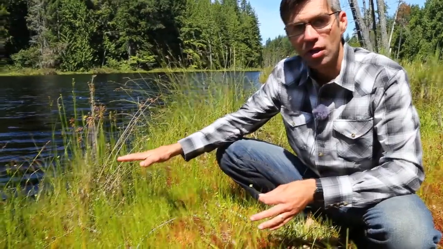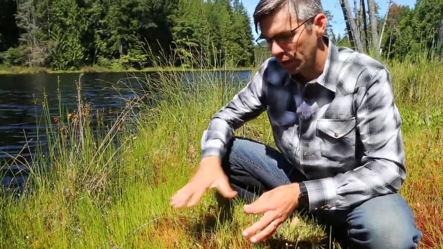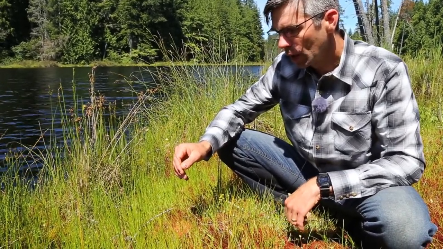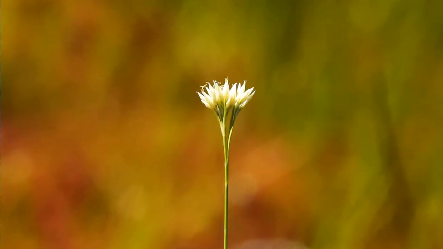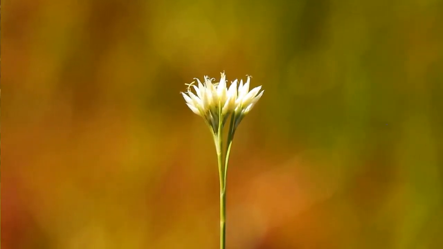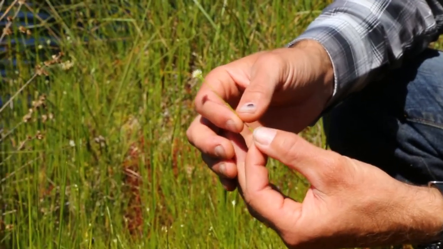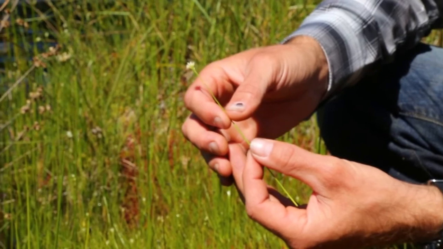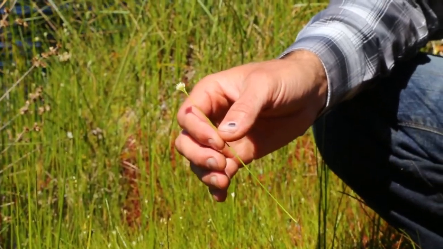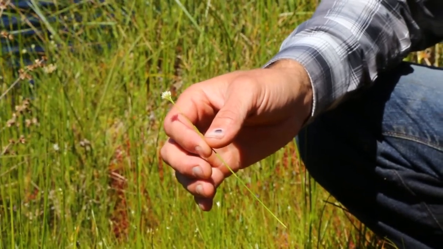And we can see here that it's actually quite close to the edge of the water where the peat is lower and wetter. And it's easily recognizable by the white scales that surround the flowers. So many of the sedges have dark scales, but this Rhynchospora alba has white scales. Rhyncho means beak and spora seed, so the seed is kind of beak-shaped.